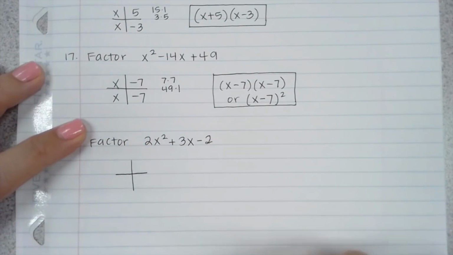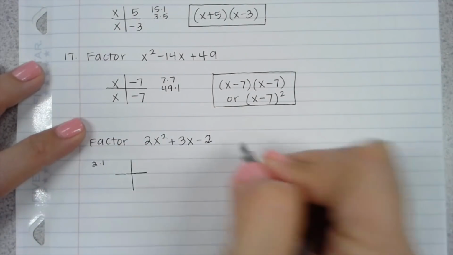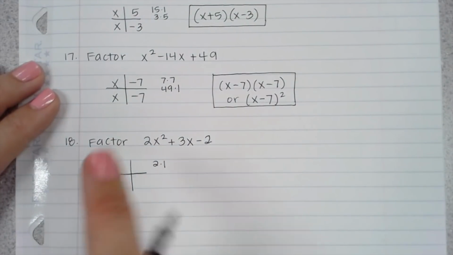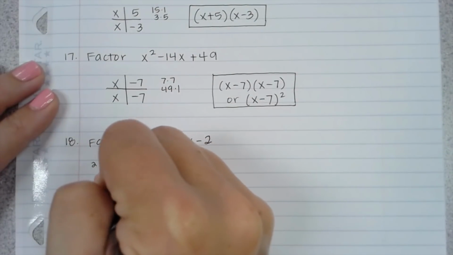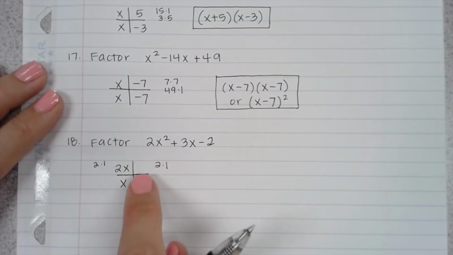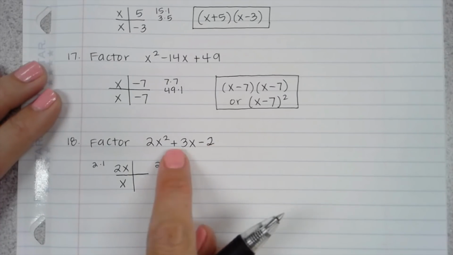There's nothing to hockey stick out, so you don't hockey stick anything out. To get a 2, you can only use 2 and 1, and to get a 2, you can only use 2 and 1. But because this one is going to have a 2 in front of one of the x's, 2x times x gives me back 2x squared, I have to be careful on this side about where I put the 2 and where I put the 1. I'm trying to have the numbers subtract to give me positive 3.